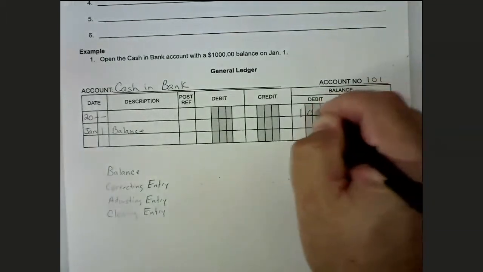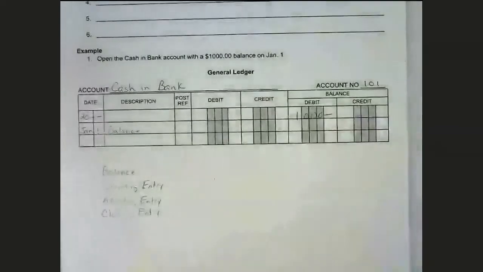So we're going to simply write that amount in that debit column. Again, any type of asset account should only have balances in the debit column over here in the balance section.